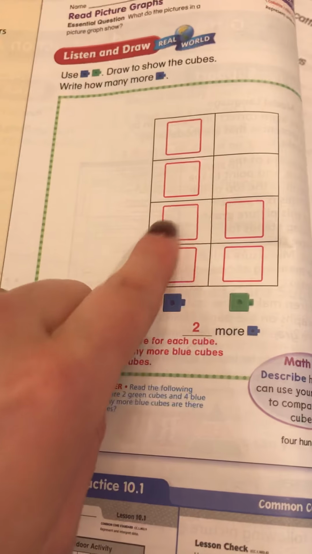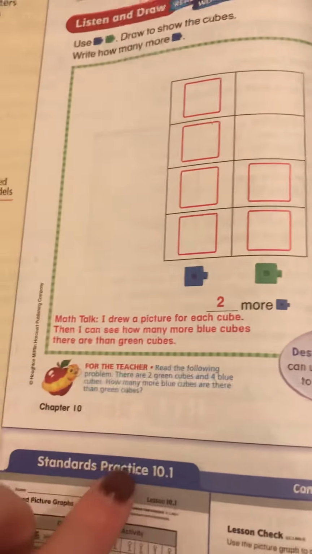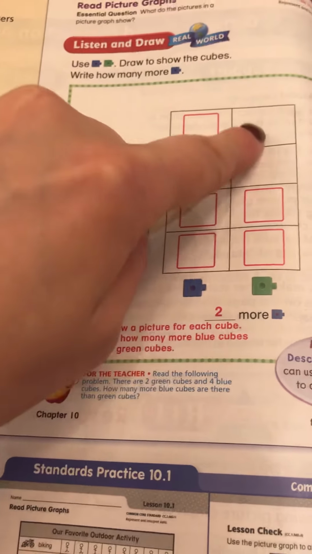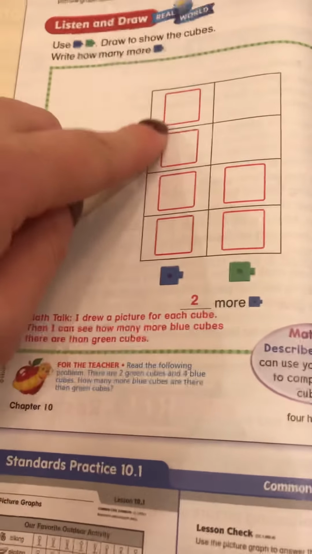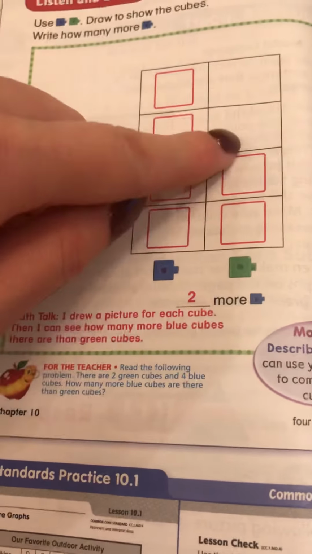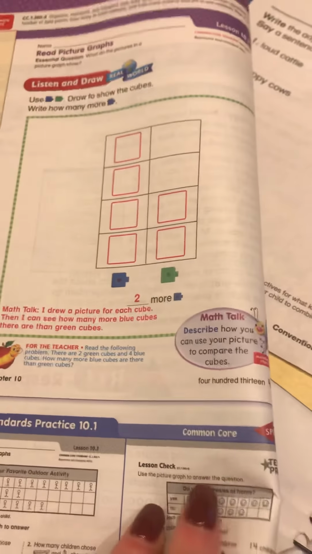There's 2 here, but then there's no more here, but there's 2 more here. So how many more blue cubes are there than green? 2. This side does not have 2 extras, but this side does. So this side has 2 more than this side. Let's move on.